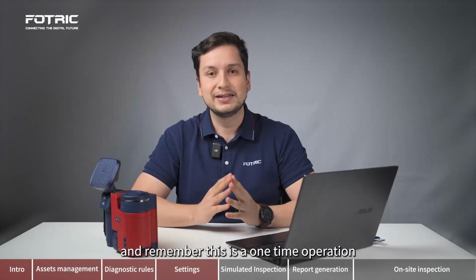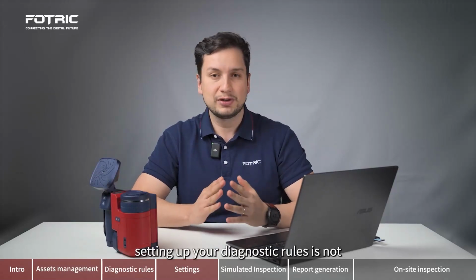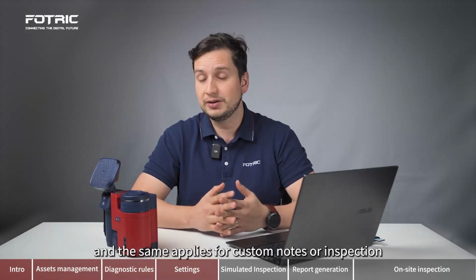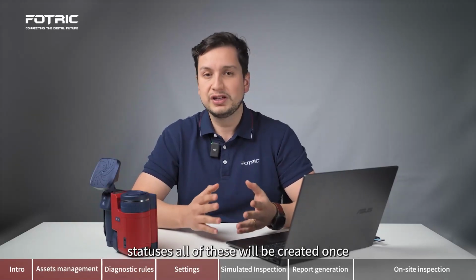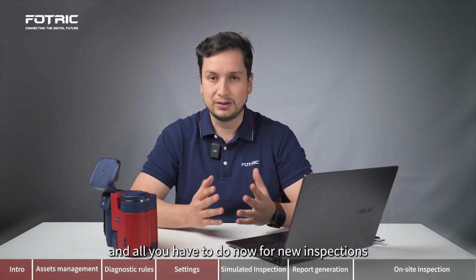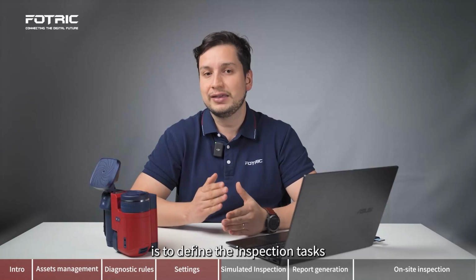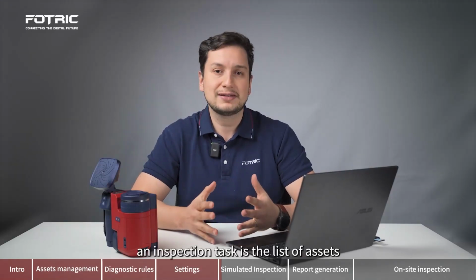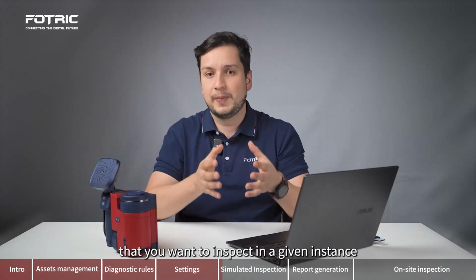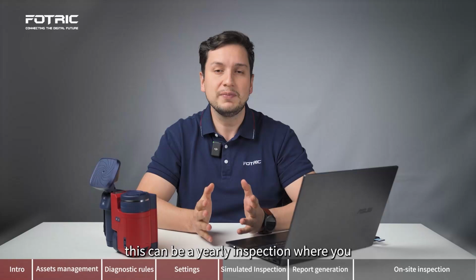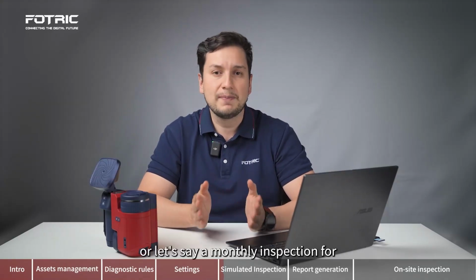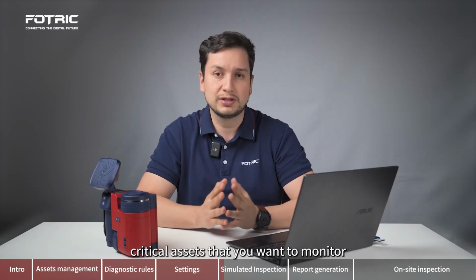And remember, this is a one-time operation. Setting up your diagnostic rules is not something you have to do for every single inspection. And the same applies for custom notes or inspection statuses. All of these will be created once and applied to your assets, and all you have to do now for new inspections is to define the inspection tasks. An inspection task is the list of assets out of your entire asset library that you want to inspect in a given instance. This can be a yearly inspection where you add all of the assets, or let's say a monthly inspection for critical assets that you want to monitor.